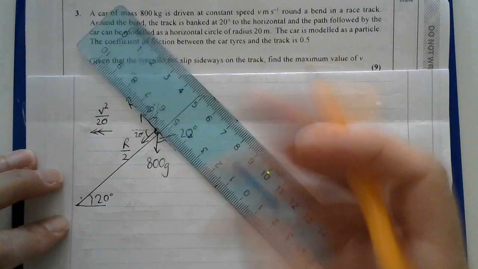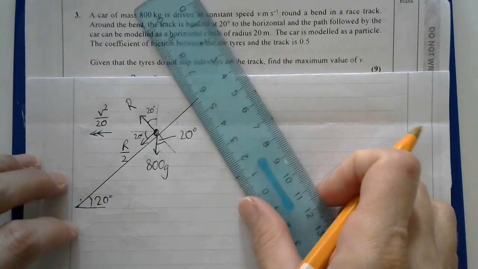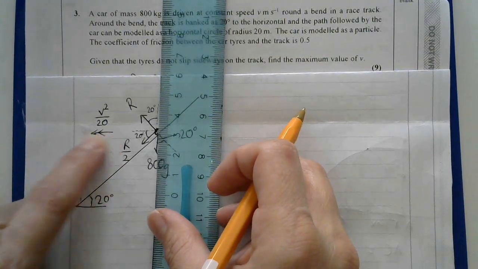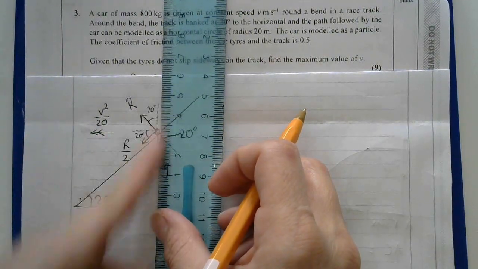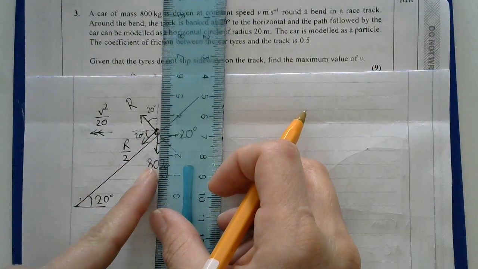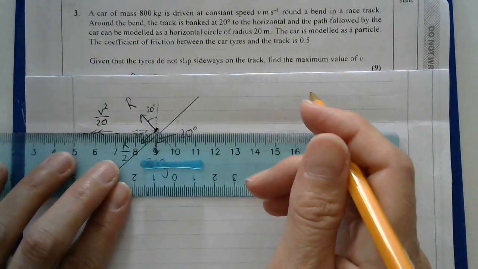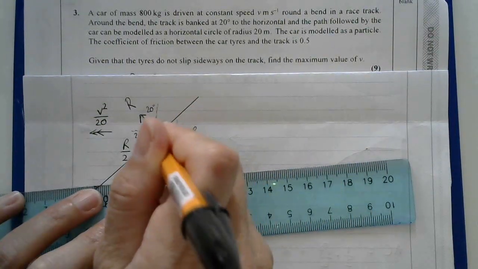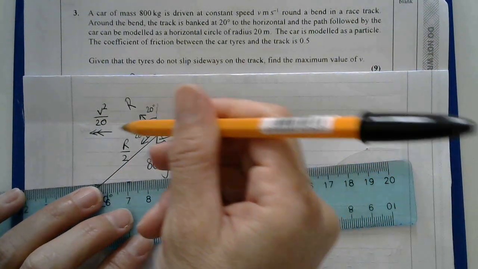You might find it easier to use the direction perpendicular to the acceleration, so forces up equal forces down, and then use this direction: forces this way minus forces that way equals the mass times the acceleration.